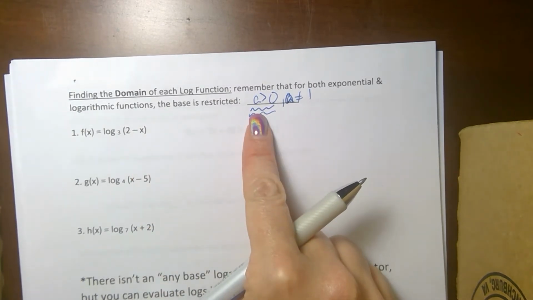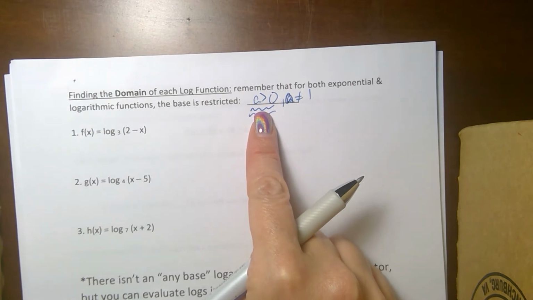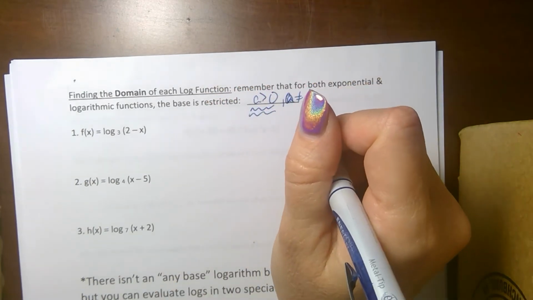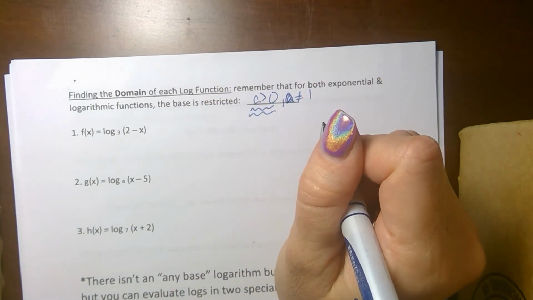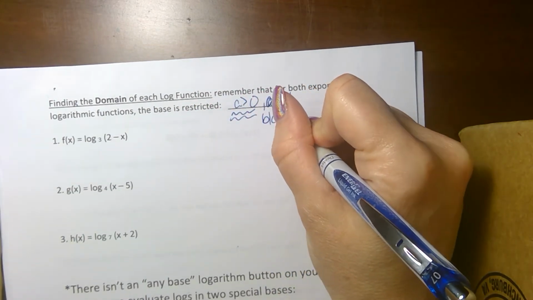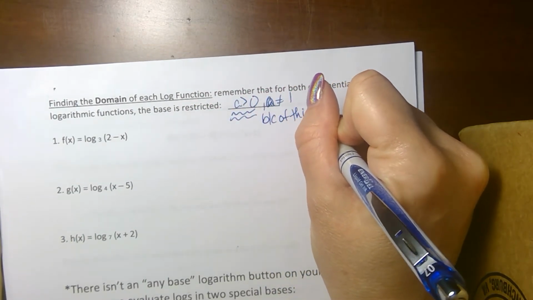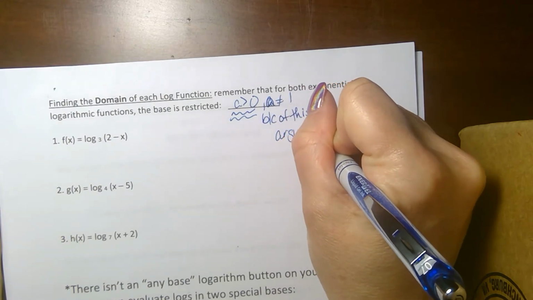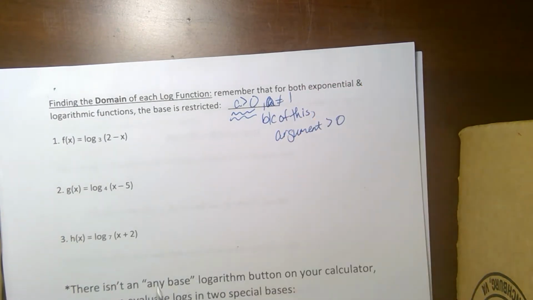Because our base is greater than 0 and not 1, whatever exponent we raise it to, our argument is also going to be greater than 0. Because of this, the argument will be greater than 0 as well.